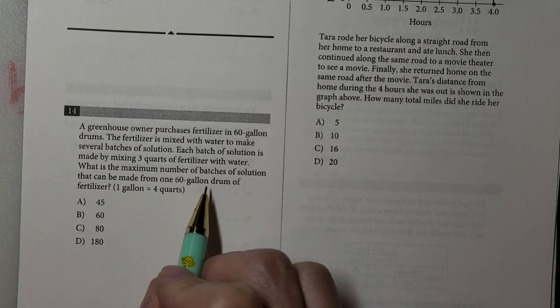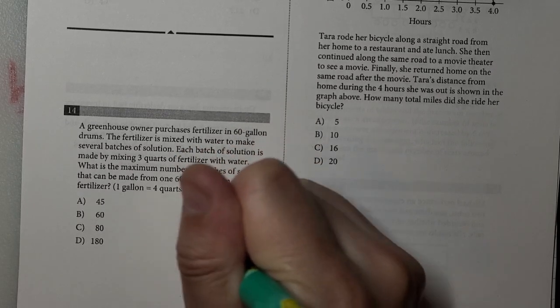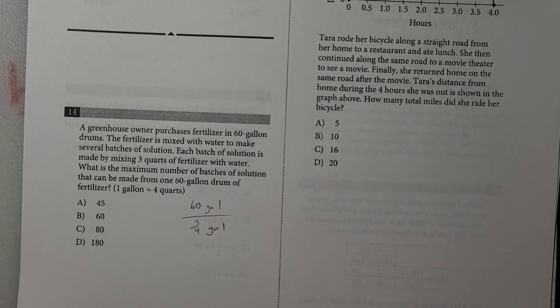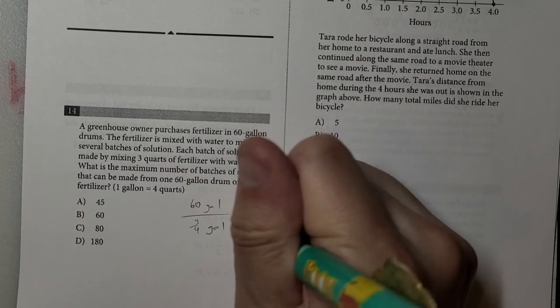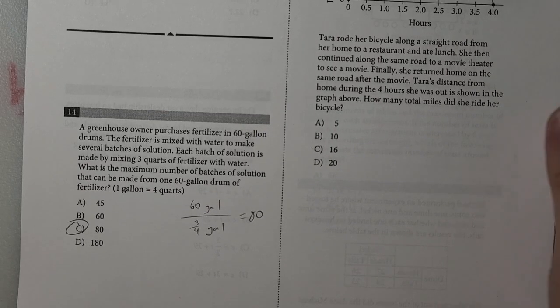So it's how many batches can be made from here. So if there's 60 gallons, you divide by 3/4 gallon for each batch. So what's 60 divided by 0.75? 80. Answer C. Okay.